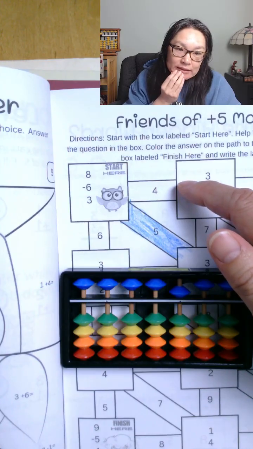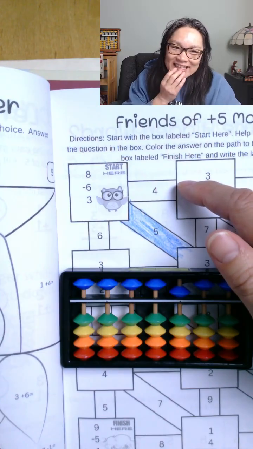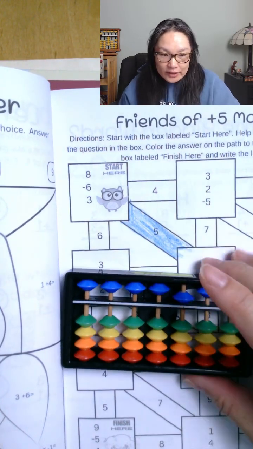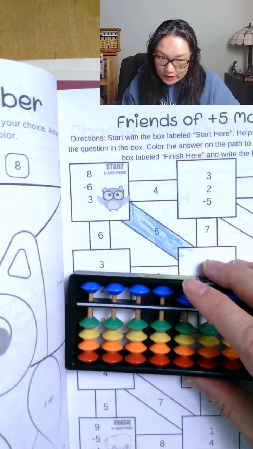Anybody have any questions? Okay? We're okay? Ethan. Ethan has an abacus in his username. All right. Anybody have any questions? No more questions? We're going to continue on?